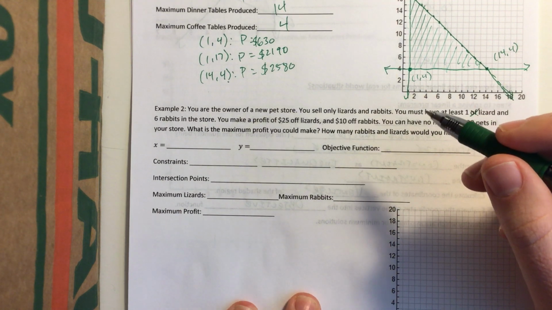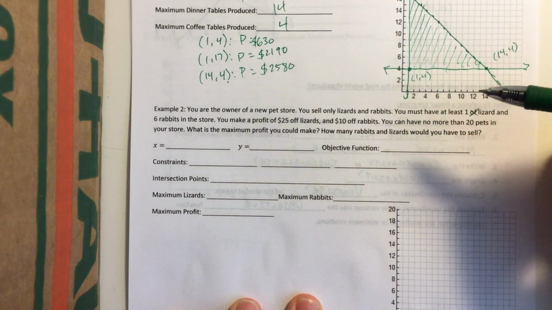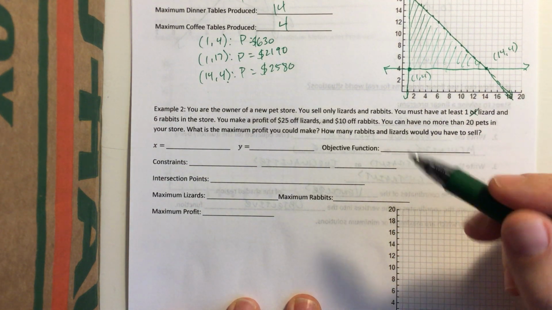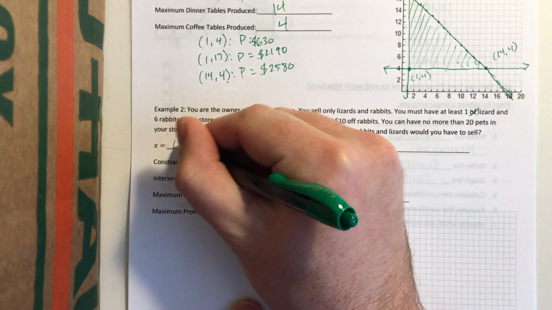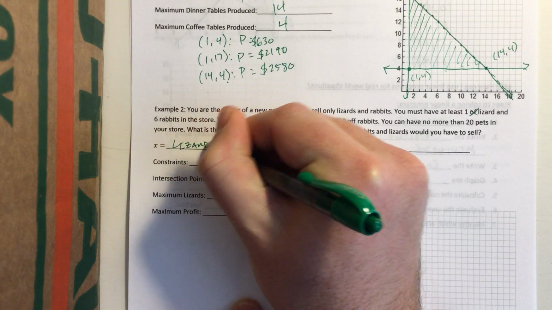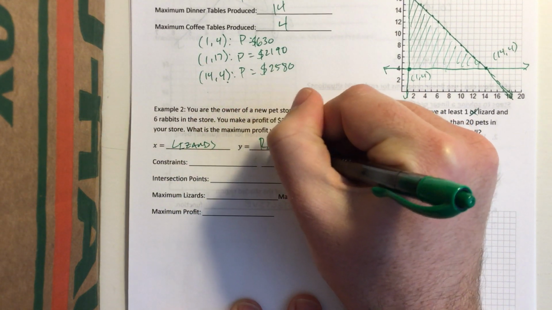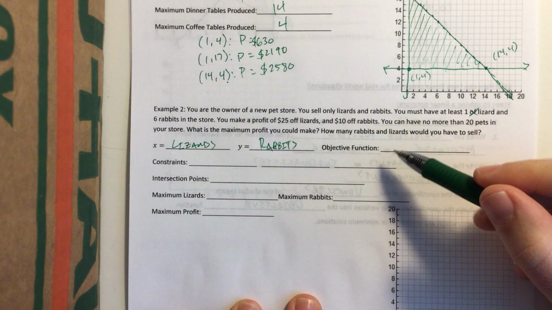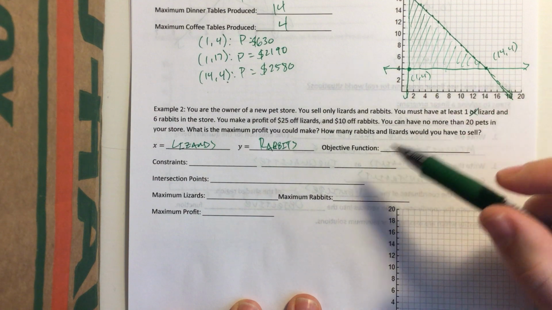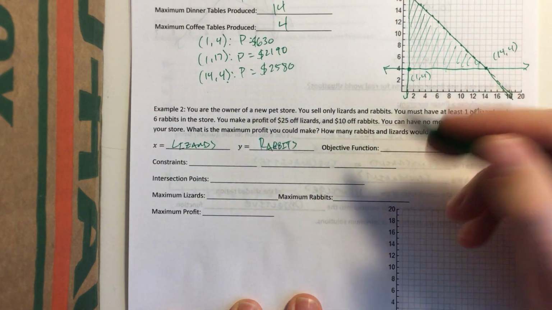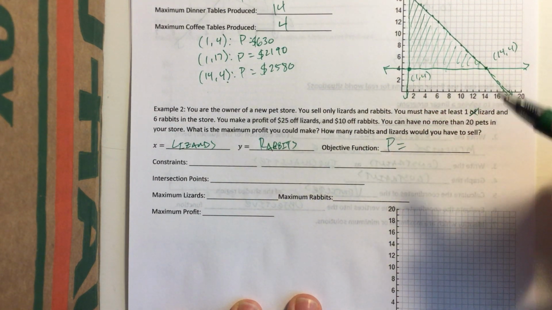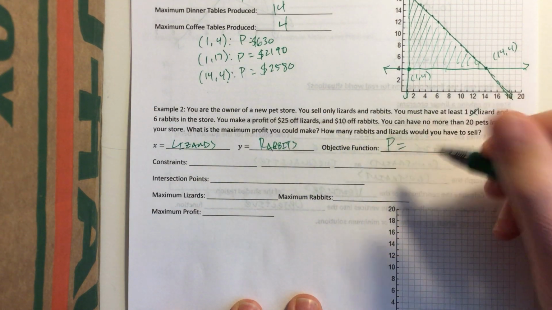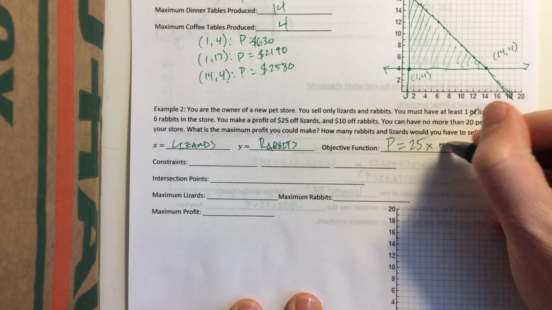So this one's very similar to the previous example. If you want to hit pause and try it on your own, feel free. I'm going to go ahead and start this here. So X is going to be our lizards, and Y is going to be our rabbits. And our objective function is going to have something to do with maximizing our profit. So profit's going to equal, let's see here, we make $25 off the lizards and $10 off the rabbits. So 25 times X plus 10 times Y.